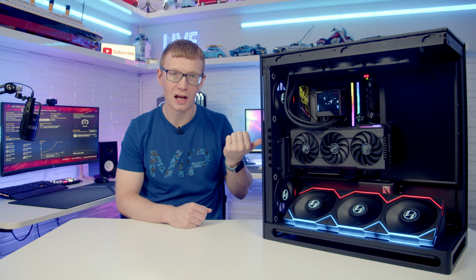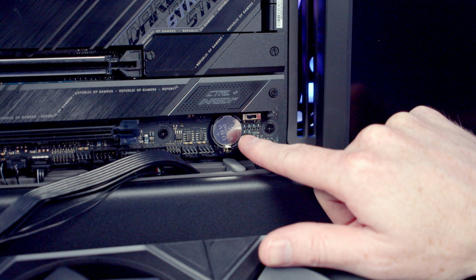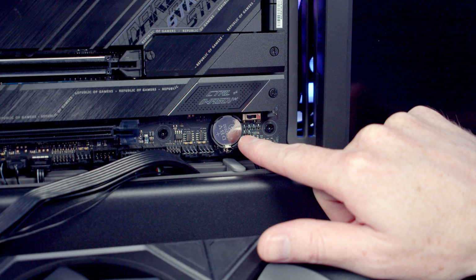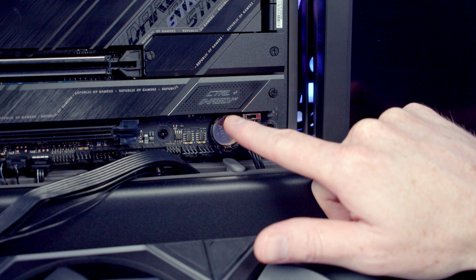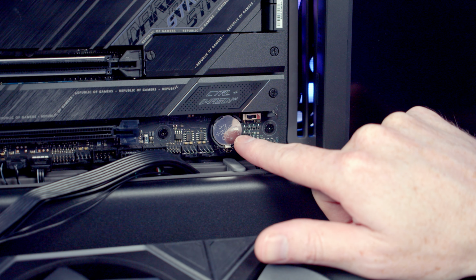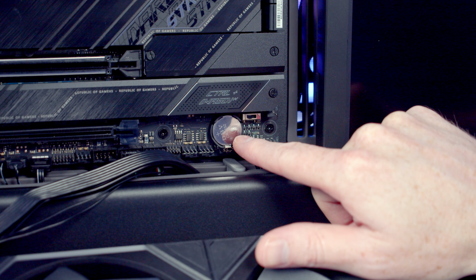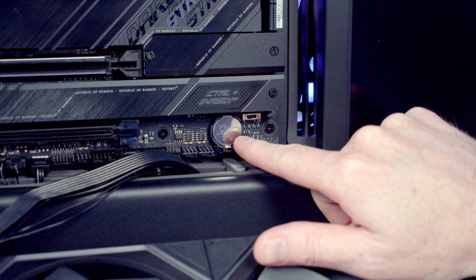So let's pull it out and take a closer look at it. So we can see our BIOS battery at the bottom of the motherboard, and whenever our system is off, this provides enough power to save our BIOS settings. And if we actually want to reset our BIOS settings, what we can do is remove this battery for a short period of time, and that will do it.